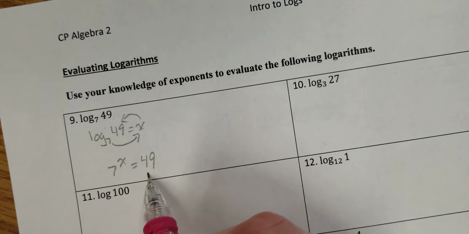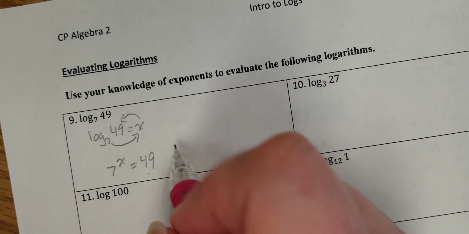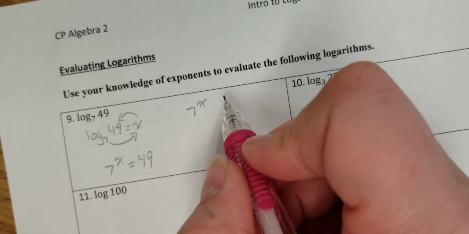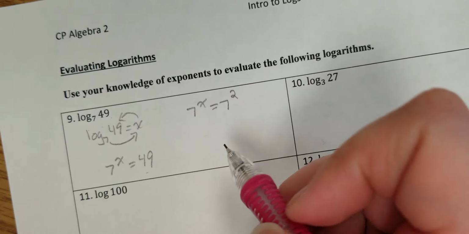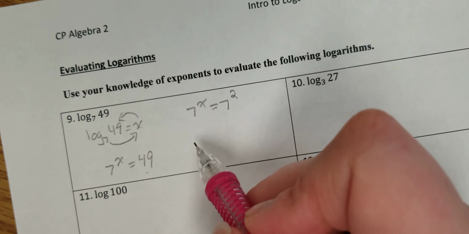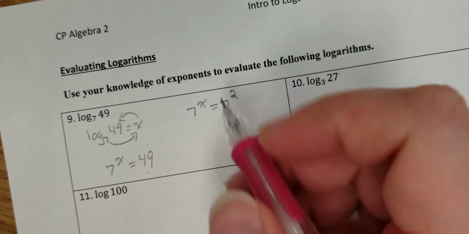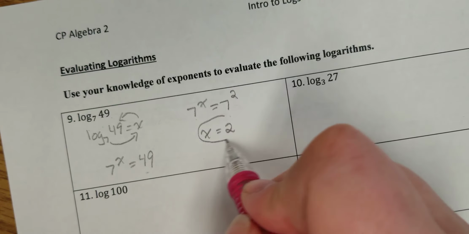And then you have to make 49 into a base of 7, so that it becomes 7 to the x power equals 7 squared. Now we can go back to what we learned with solving exponential equations, and since they both have the same base, the exponents are equal, so x equals 2, and that's your answer.